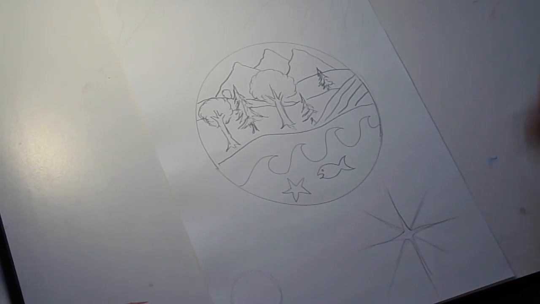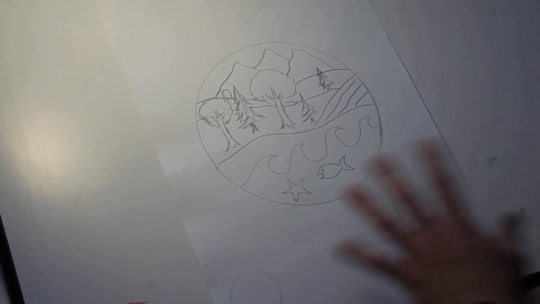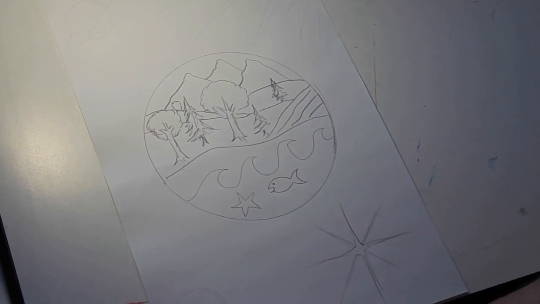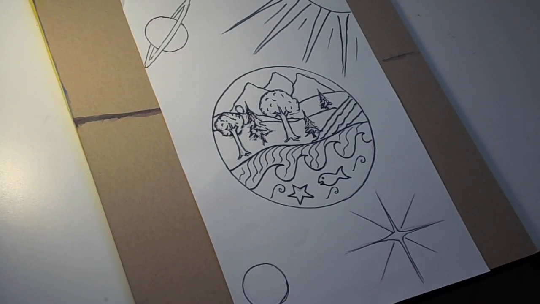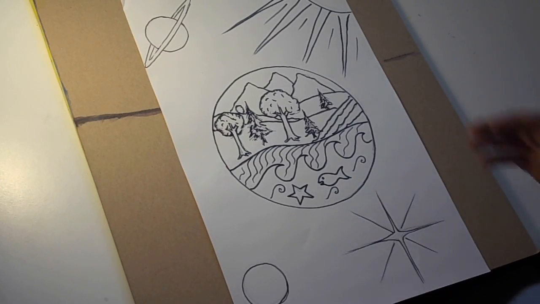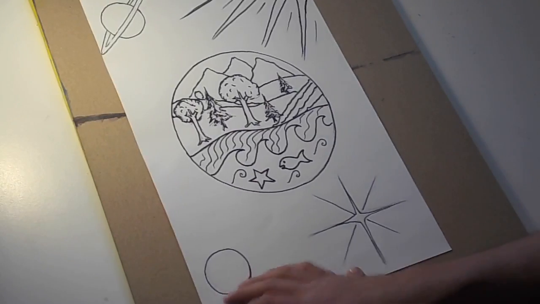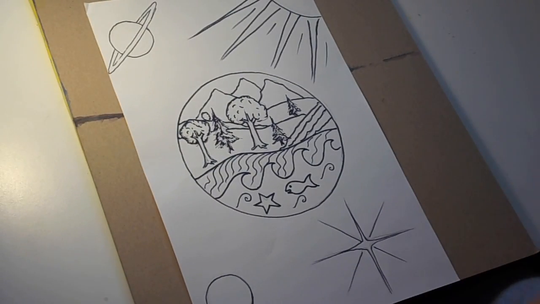There, that's pretty good. All right, so I'm going to stop this. I'm going to go over everything with black marker so you can really see my design before we start talking about color. Okay, so I've got everything outlined in black, and you can see my little celestial Earth with my ecosystems and Sun and Saturn and Mars and a star. And now I'm going to start to put the color in there.